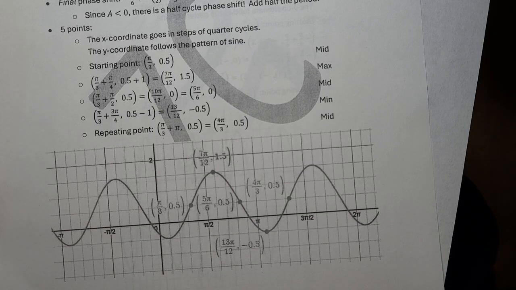Okay, that'll be it for this video. In the next video, I will do one where we apply even and odd function properties.